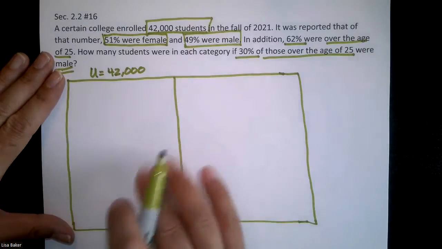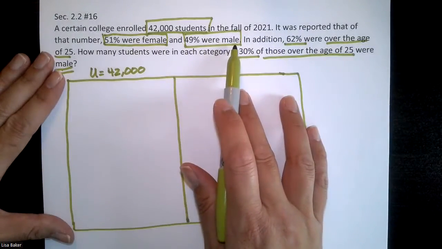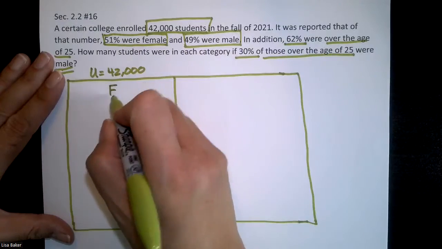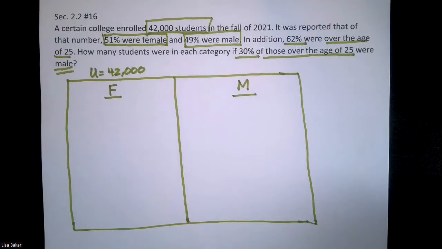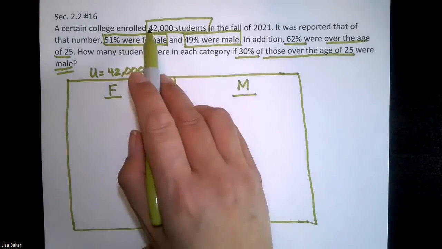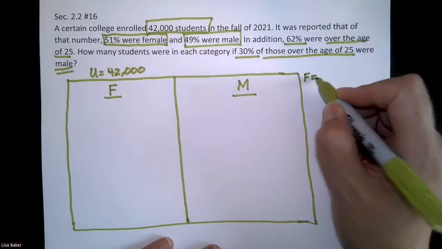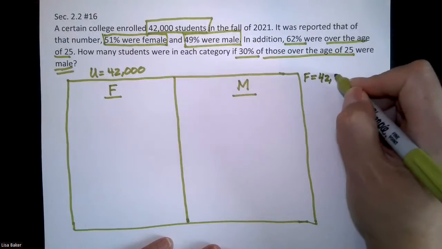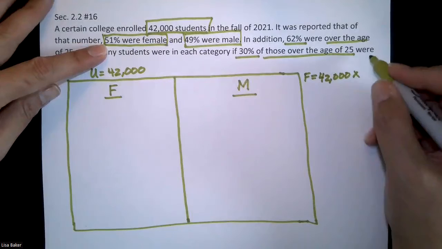The first thing they tell you is the percentage female and the percentage male. I'll say that's female and that's male. I can't quite remember which side the text puts which on, but we'll just do it like this. If 51% were female, I'm going to take this 42,000 times 0.51, turning the 51% into a decimal.